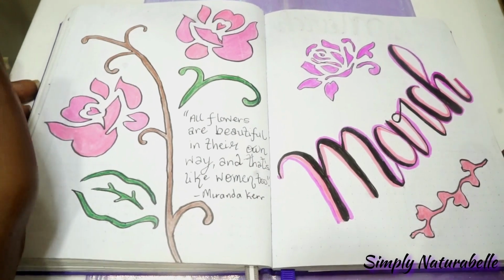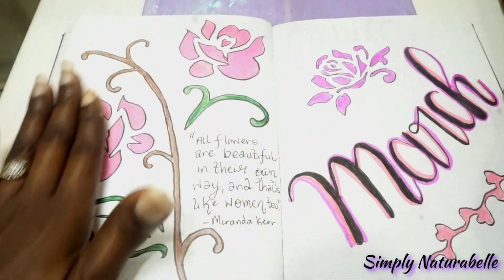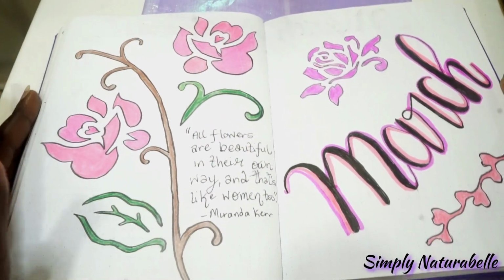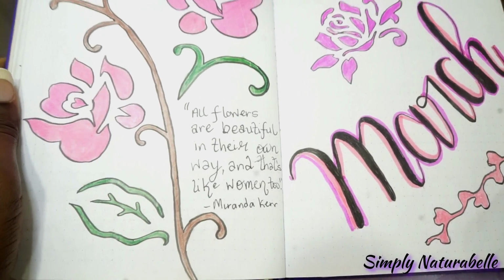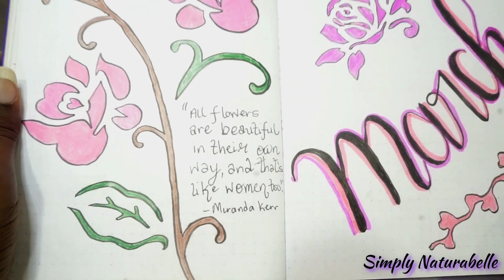So we'll start with the cover page. This is my cover page. We have a wonderful drawing here that I used a stencil for, and I have a quote: all flowers are beautiful in their own way, and that's like women too.